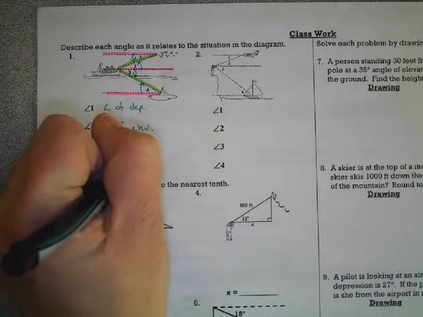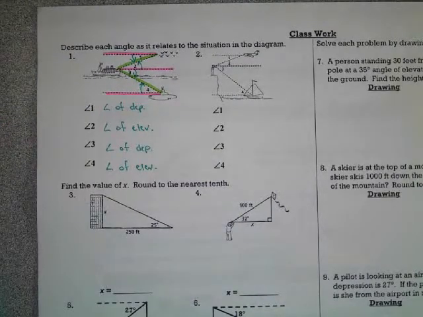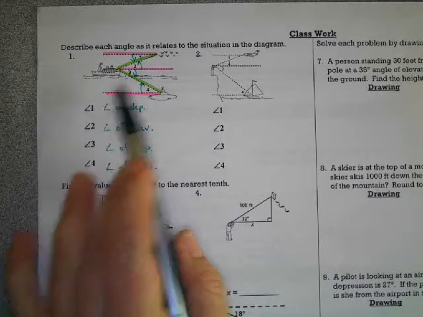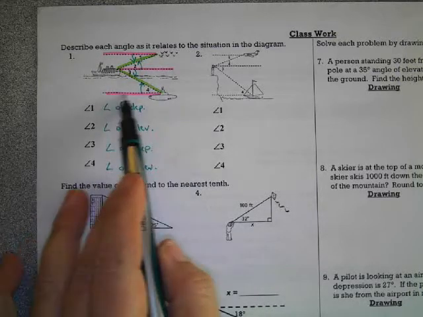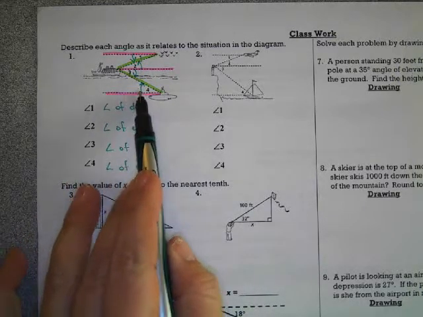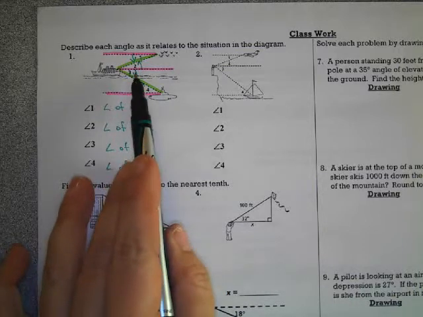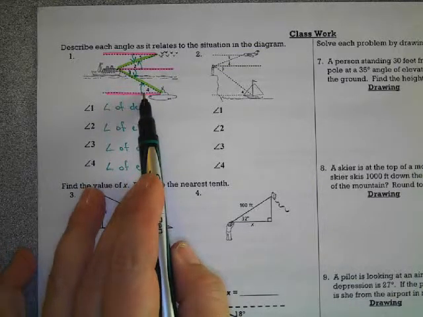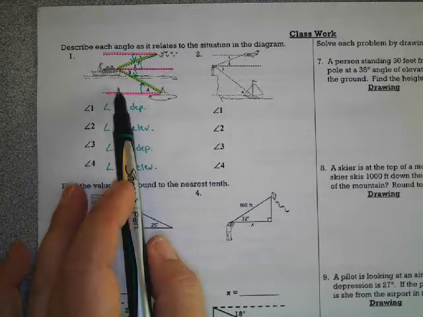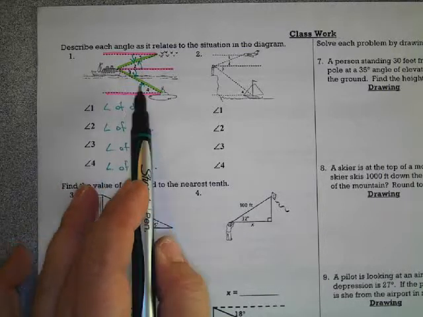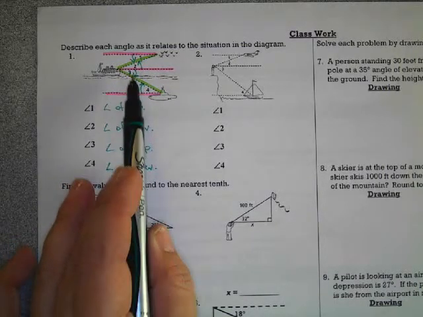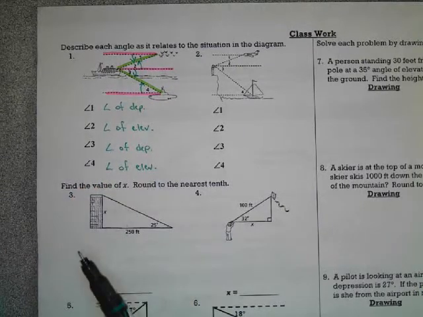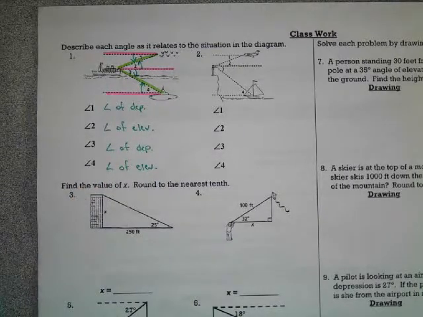Now, because these horizontal lines are parallel, the angles of elevation and depression are alternate interior angles, so they're always congruent. So if I draw a right triangle, I can always move angle 3 down to angle 4. I can always interchange these. These are equal. They're congruent. So for number 2, take a moment to try those problems, and we'll come back in a second with the answer.